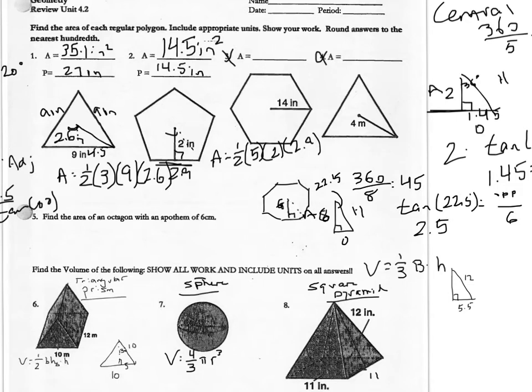Okay, remember that's only half of the side. That means the whole side is 2.5 times 2, which is approximately 5 units long. If you want to go to the hundredths place, totally fine. Okay, so now I need to find my area. Area equals 1/2 the number of sides, which is 8, the apothem, which is 6, and the side length, which is 5. Multiply all that together, and we get approximately 120 centimeters squared.